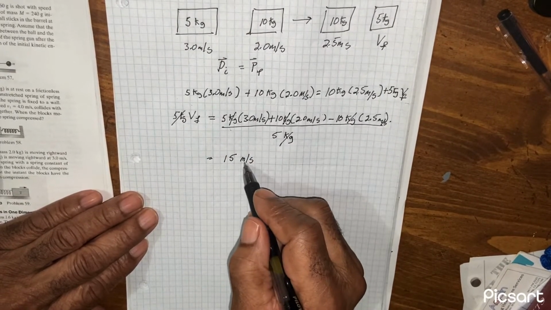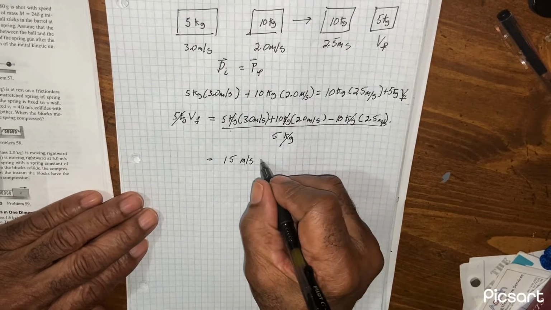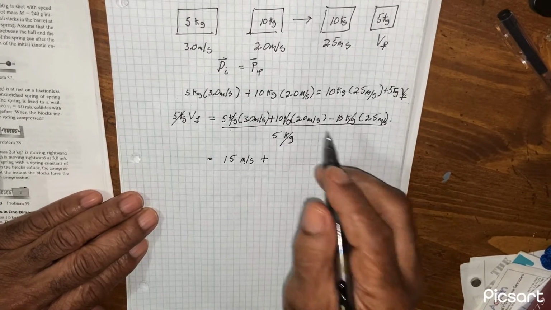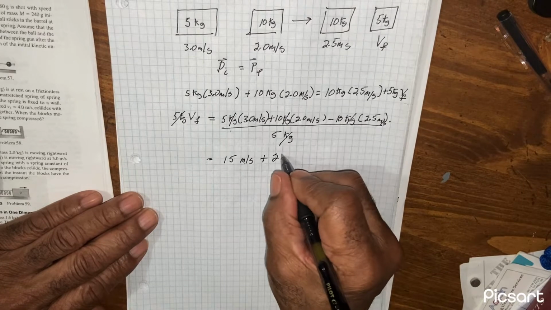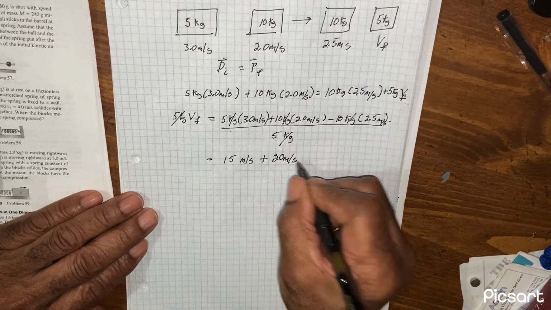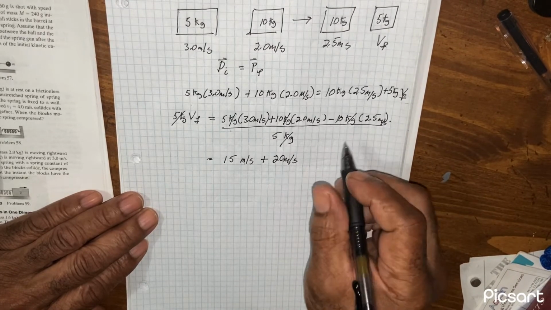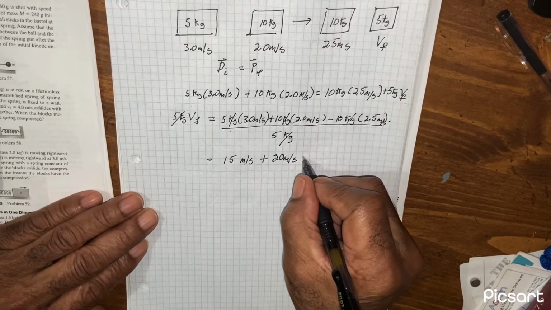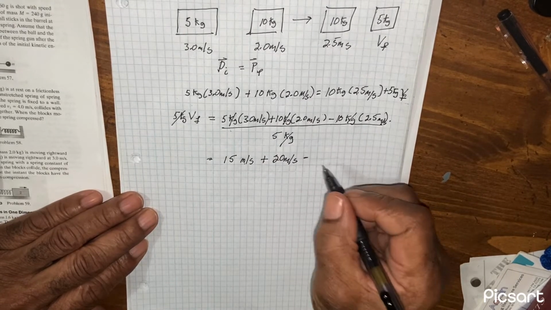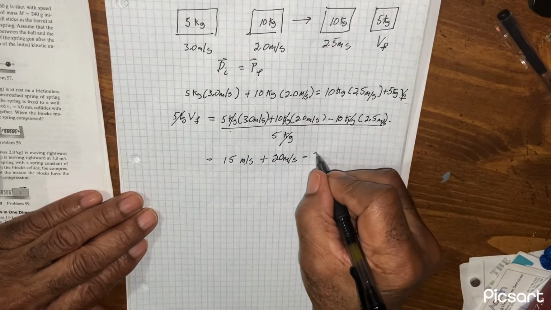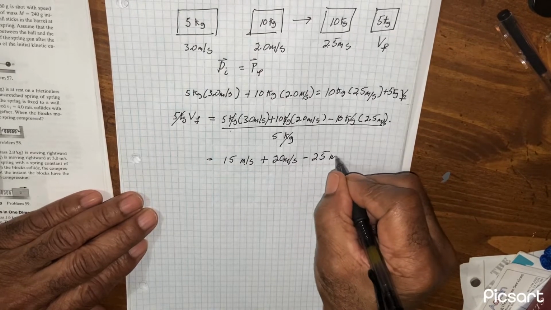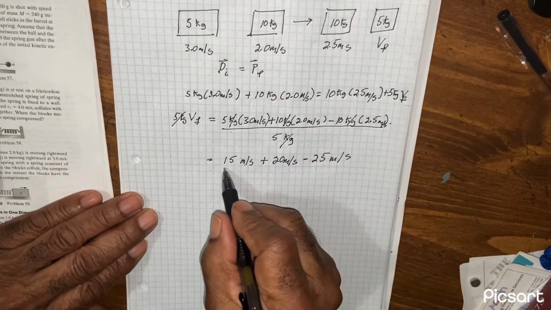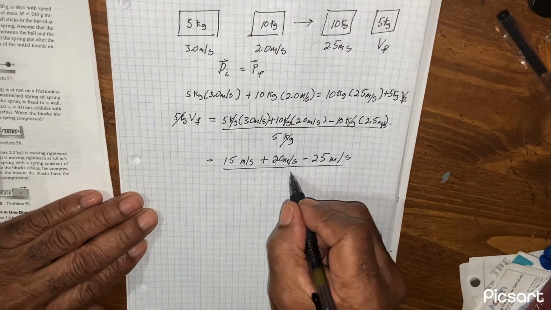We got 15 meters per second plus 20 meters per second minus 25 meters per second, all that's divided by 5.